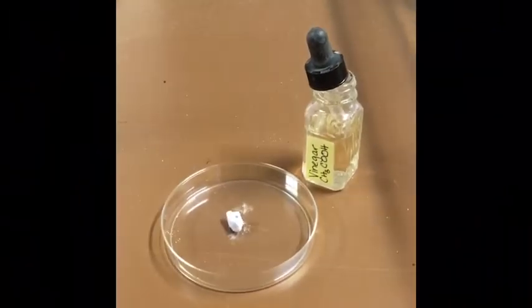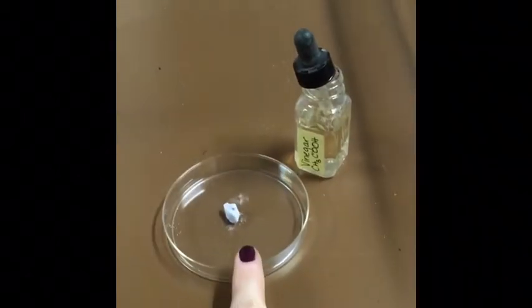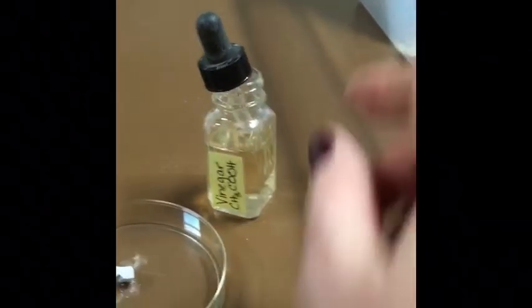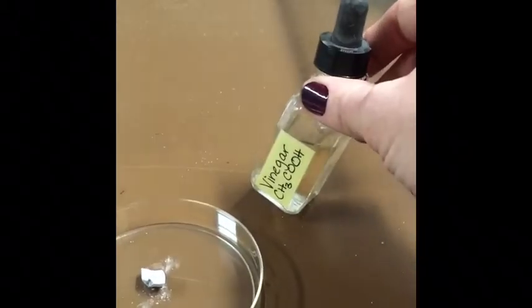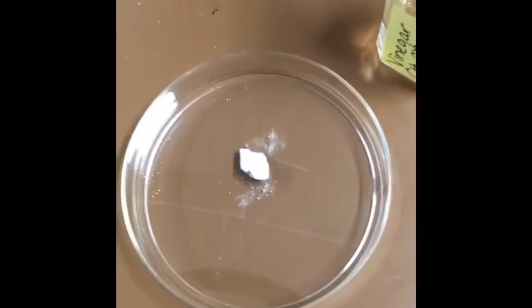Okay, Station 3, chemical weathering. All right, so here we have a petri dish, and inside of our petri dish we have a little rock, and in this bottle here with the dropper we have some vinegar. So the instructions tell us that we are to take the rock and put it in the petri dish, and then we are going to drop some vinegar on it and watch what happens. This is going to show us chemical weathering.